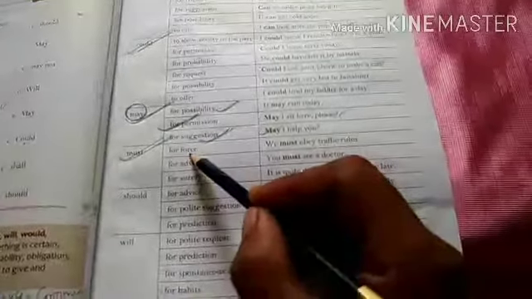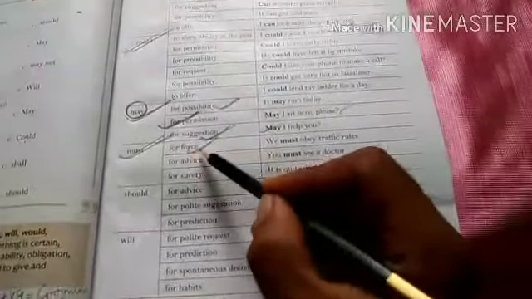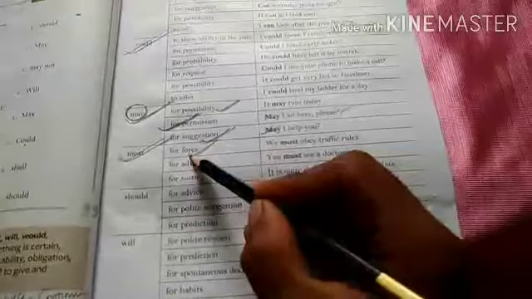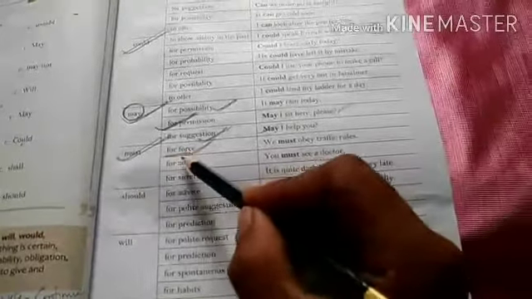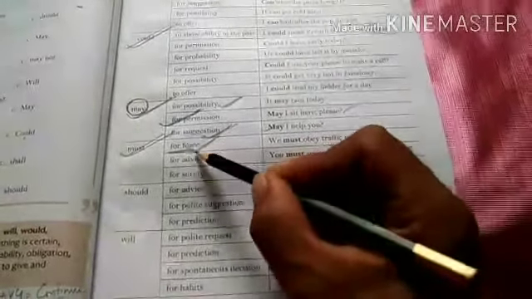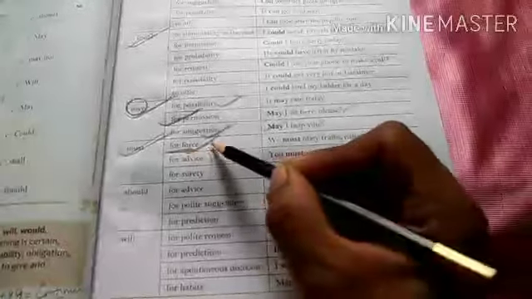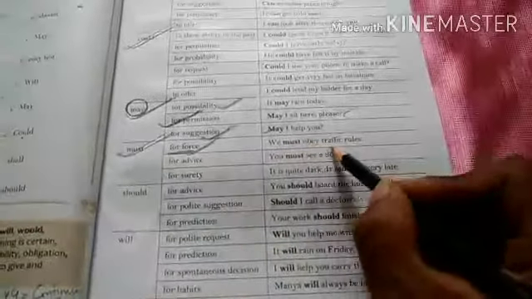Now another modal is must. Must is used for something that is very much important to do, that is, we have to do it anyhow. अगर कोई काम हमें करना ही है, it uses force to be done. Understood? So if something is to be done forcefully, very much important to be done, at that time we use must. Like we must obey traffic rules.